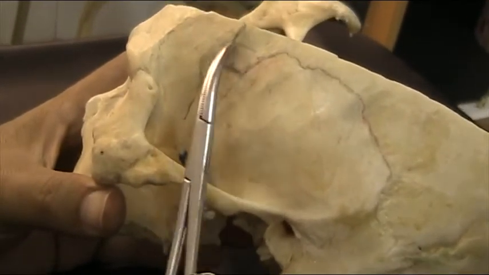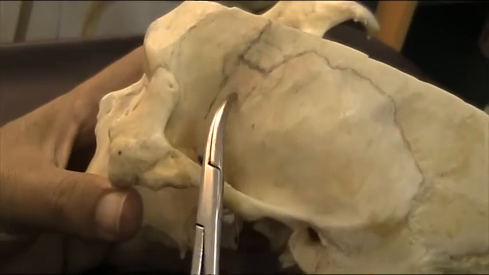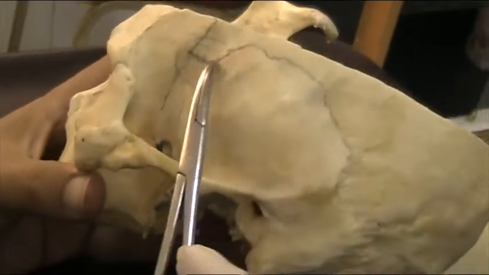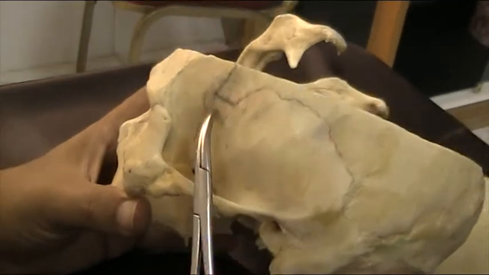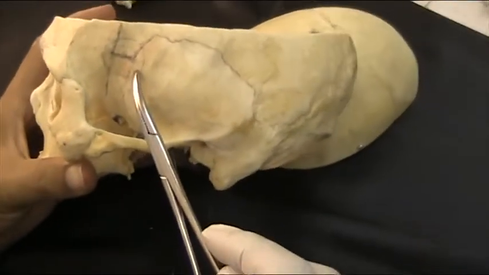This is an important area also, because at the inner aspect there is the anterior branch of the middle meningeal artery.